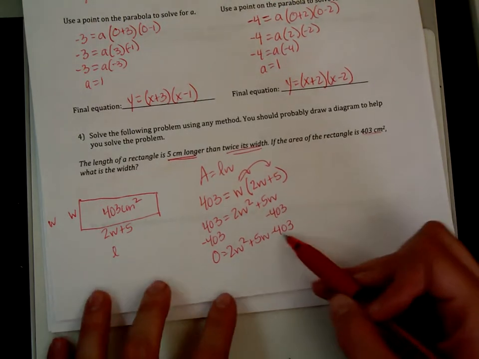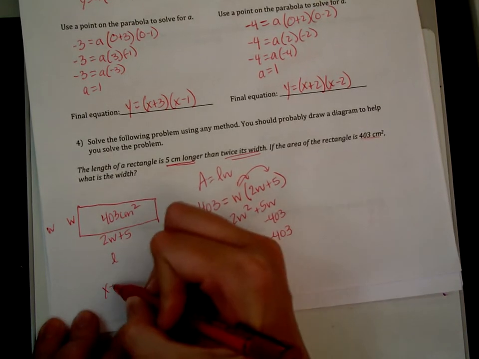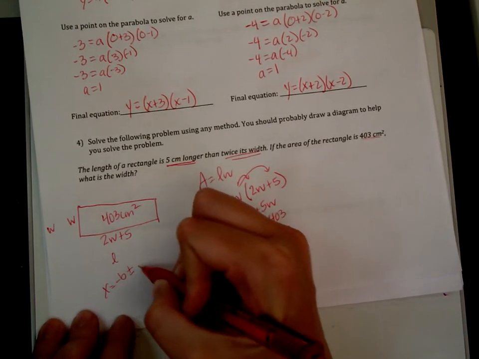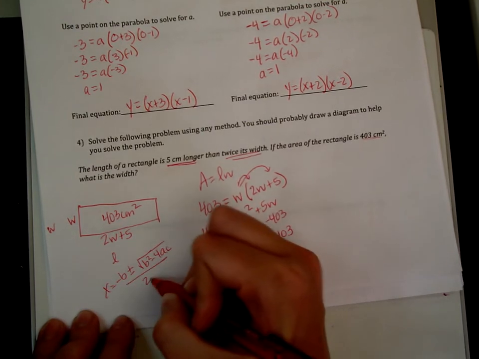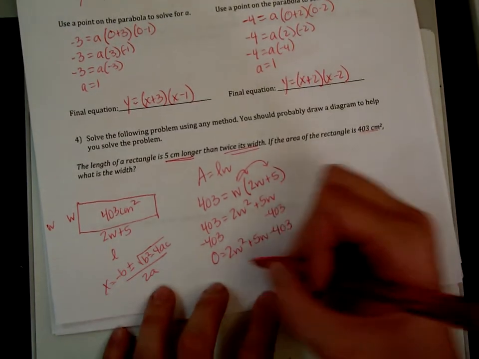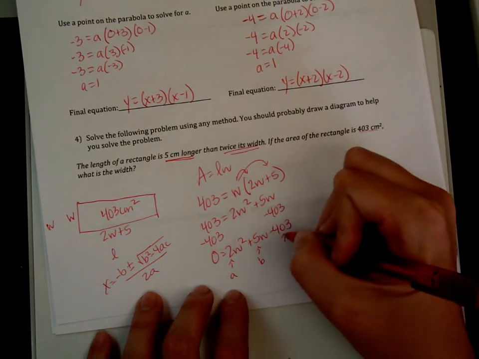Since I've got a really big number here, I'm going to use the quadratic formula. x equals -b plus or minus the square root of b squared minus 4ac, all divided by 2a. So I've got a is 2, b is 5, c is -403.